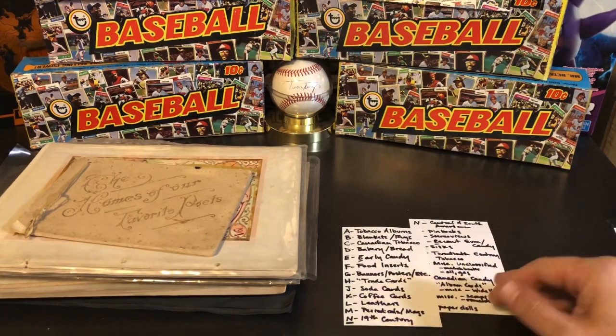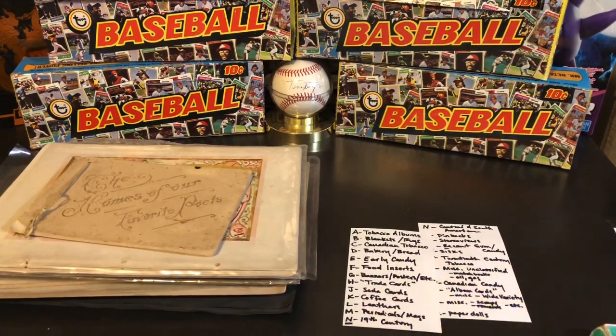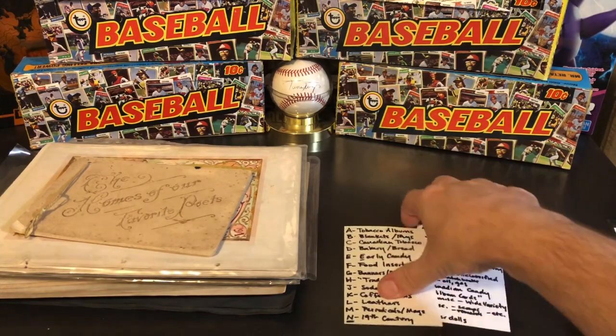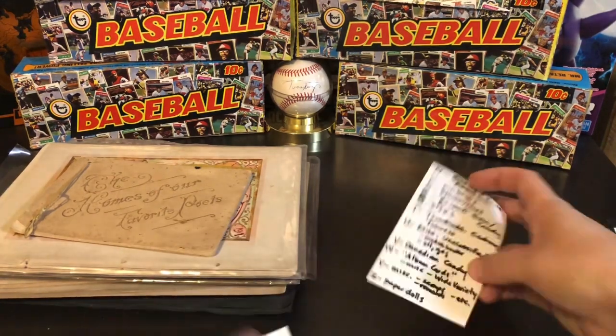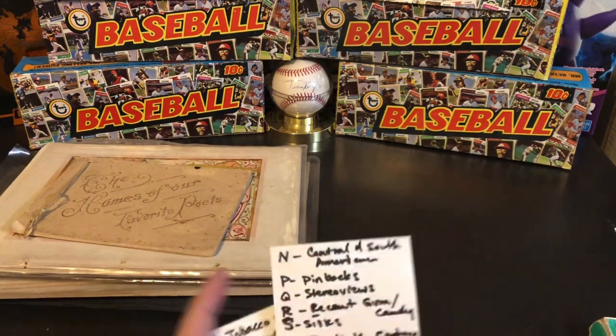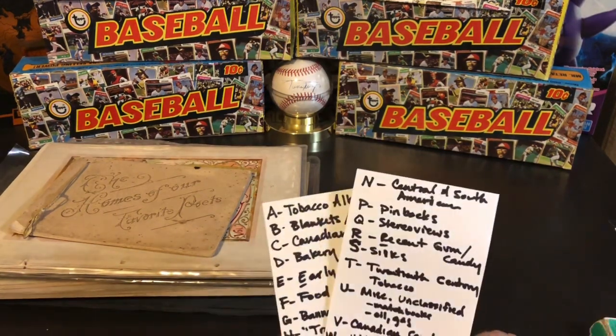L, leathers, means literally that, something made out of leather. Now, it became popular in the 19th century or early 20th century after T cards kind of had their heyday. Right at that point, about 1912, 1913, 14, leathers and silks and blankets became sort of the flavor of the time. And instead of just having cards in there, people would insert silks and blankets or leathers. You could do stuff with them foreseeably. And again, the original N cards were actually for Central and South America, whereas P are pinbacks.